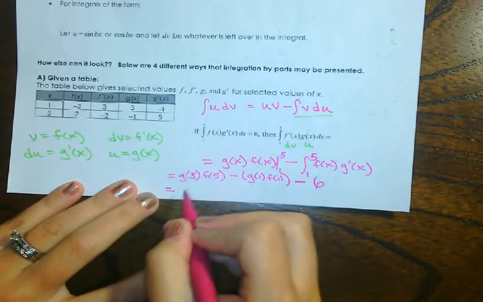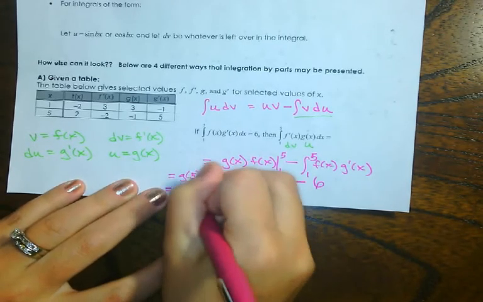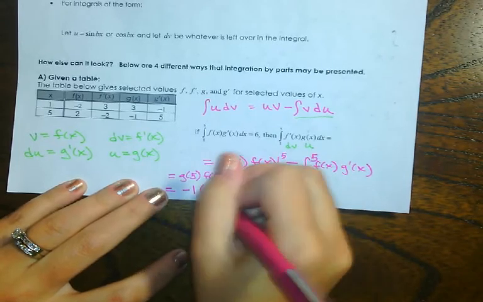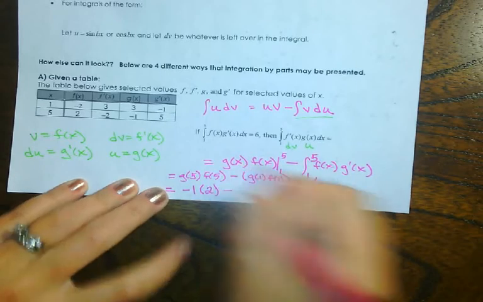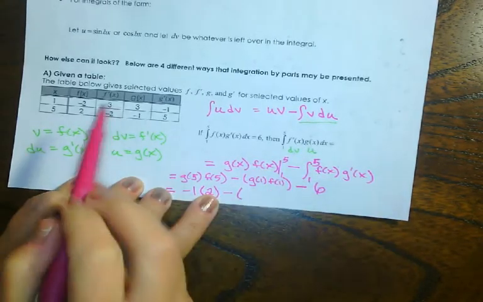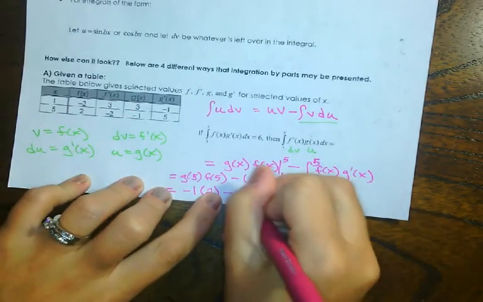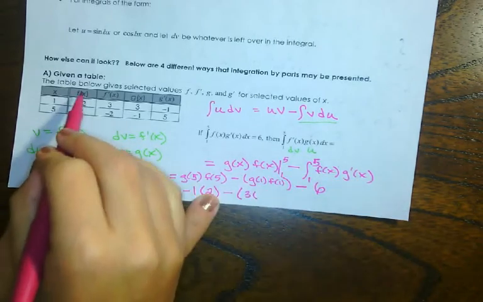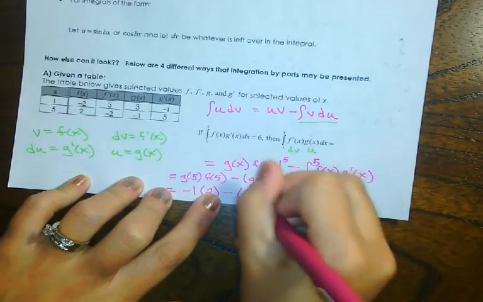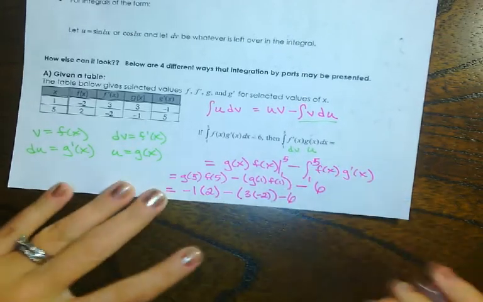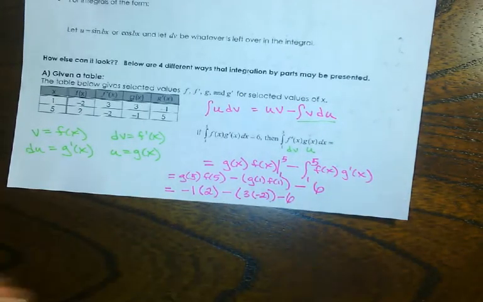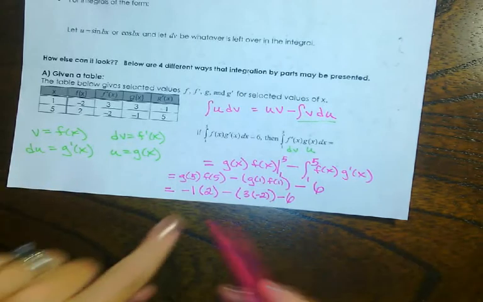Then you'd say something to the effect of, well, g of 5 is negative 1, and f of 5 is 2 from the table. Minus, just watch your parentheses, g of 1 is 3 times f of 1 is negative 2. And then you still have this minus 6. You're just going to have to clean that up.